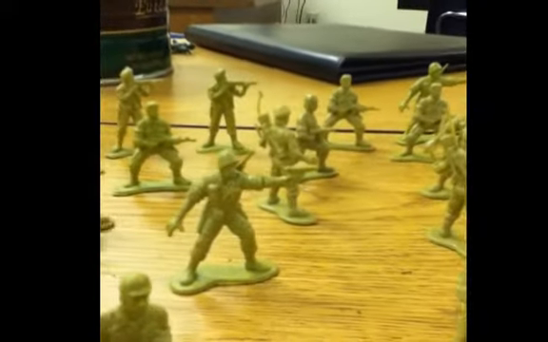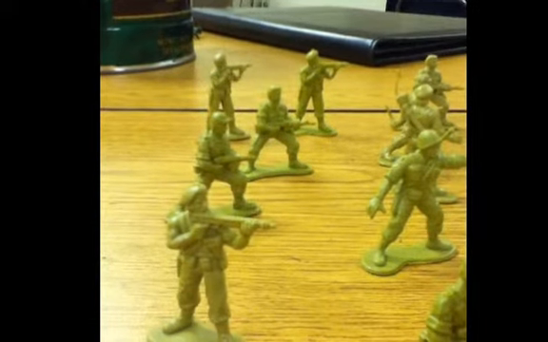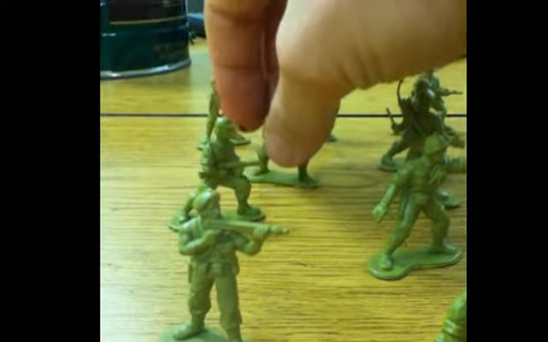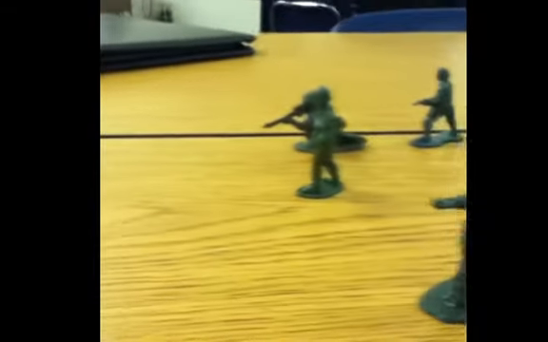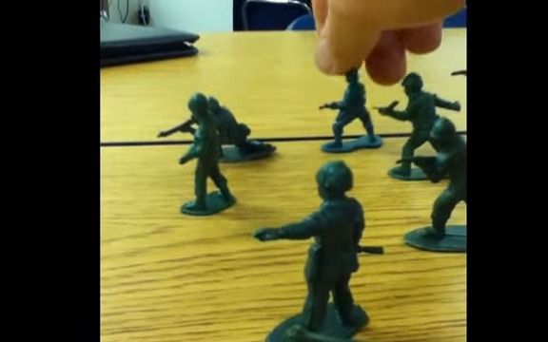I wonder, how many of these guys are wearing helmets or hats? Let's see. Well, this guy right here, he's not wearing a hat. Let's see over here. What about the green guys? This guy's not wearing a hat.